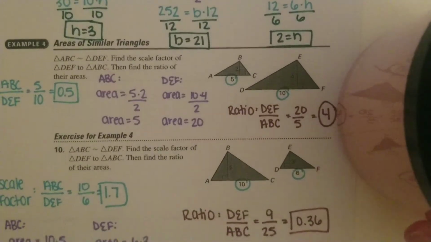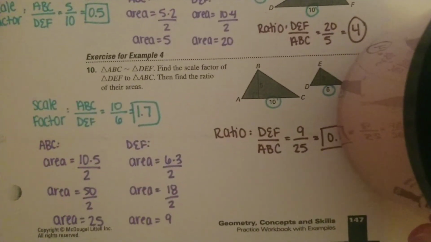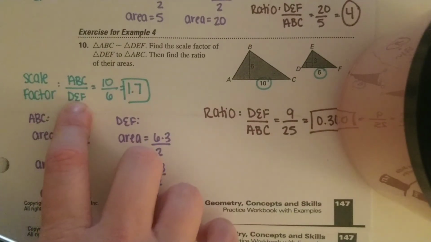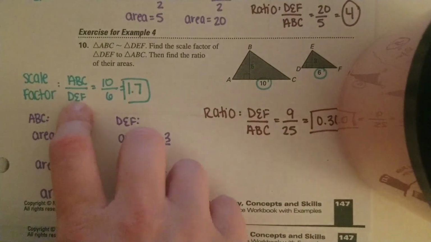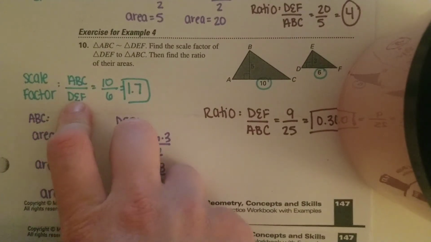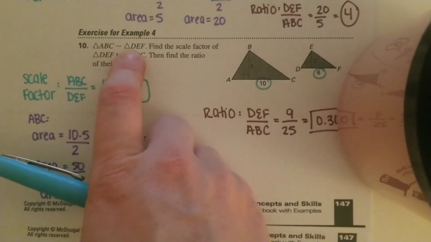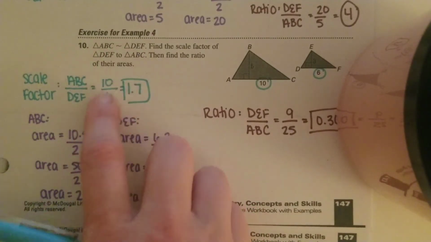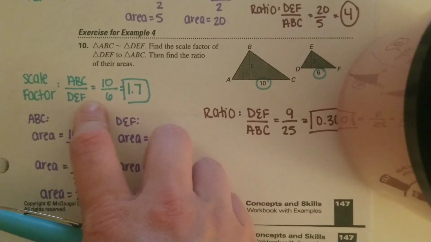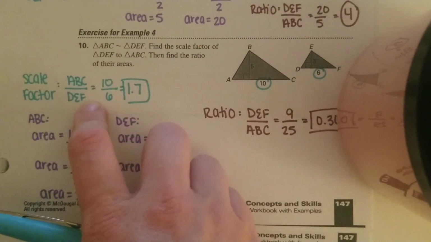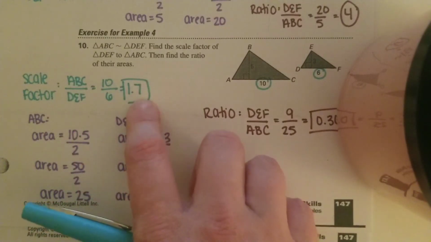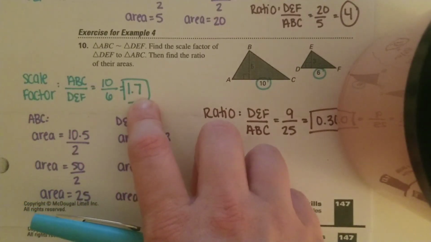All right, so for number 10 here, for scale factor, I did ABC over DEF because I was not 100% paying attention to directions. This is a big key. Pay attention to directions. So I just looked at the first one, was like, that's what we're doing. So I did 10 over 6, which is about 1.7. If you flipped these and did DEF over ABC, totally fine. You did great. Then it would be 6/10, and yours would be 0.6 right here. So I'll take 1.7 or 0.6.